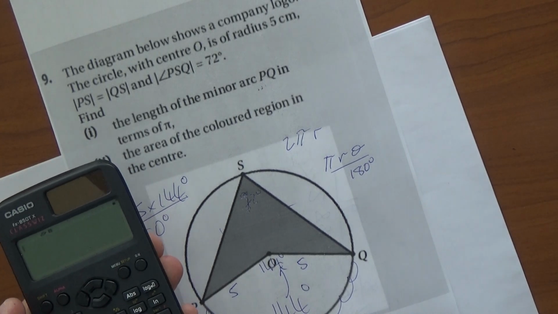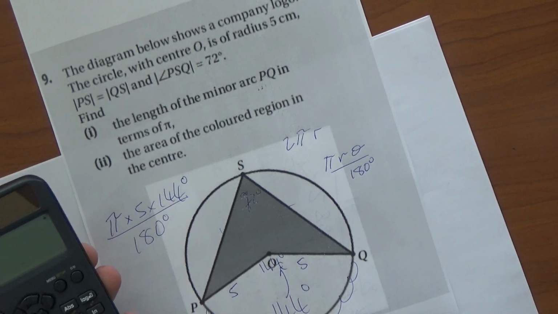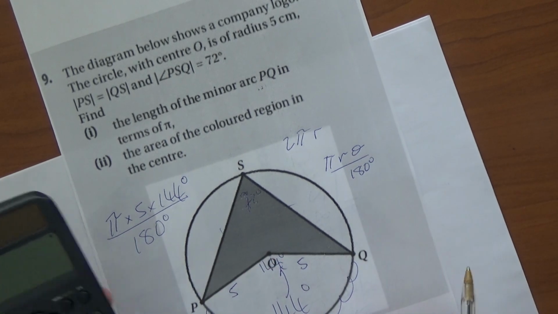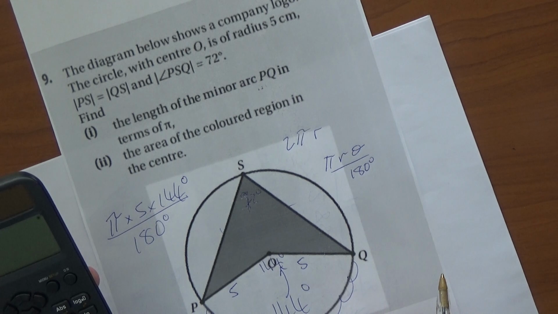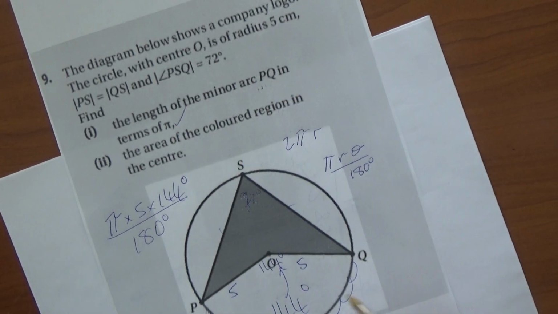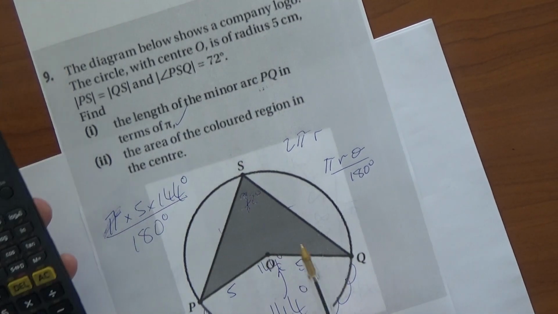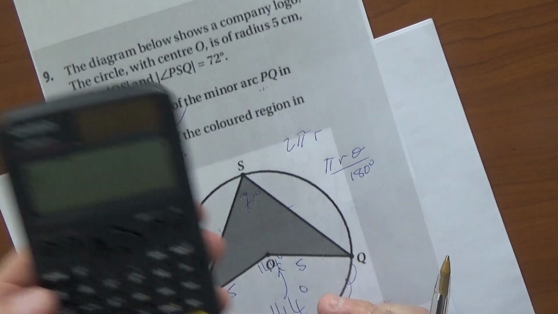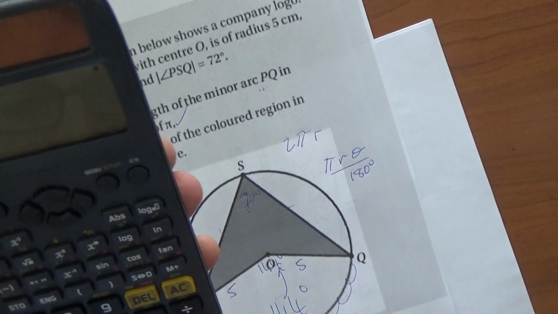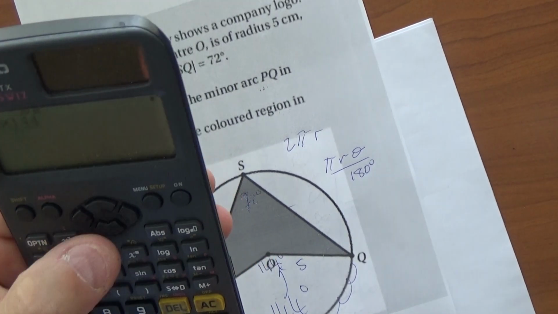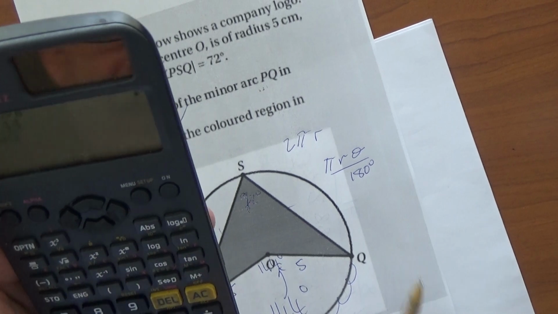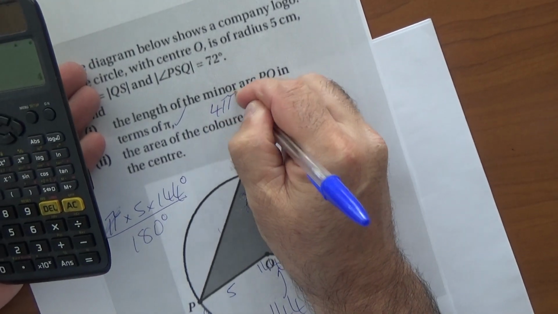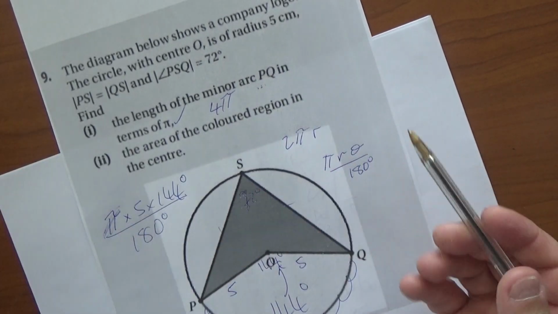Now this time I'm going to go shift approximation just to go straight to the answer, because we don't want it in terms of pi, we want to know how many centimeters it is. Okay. Oh, it does say in terms of pi. Okay, fine. So that means you just leave the pi out for the calculation, or leave it in and it'll give it to you in terms of pi. So you can't really go wrong there. So if I left it out, I'd be going 5 times 144 over 180, and I get 4. So the answer is 4 pi. But if I left it in, it would still just say 4 pi, and that would be the answer.